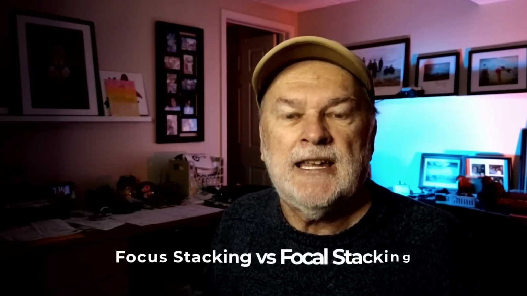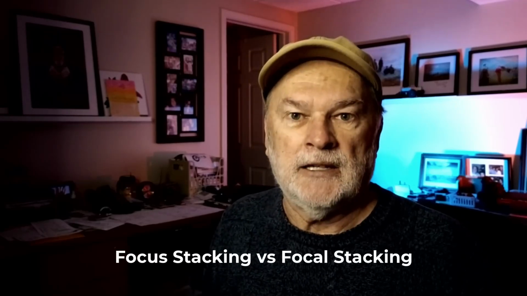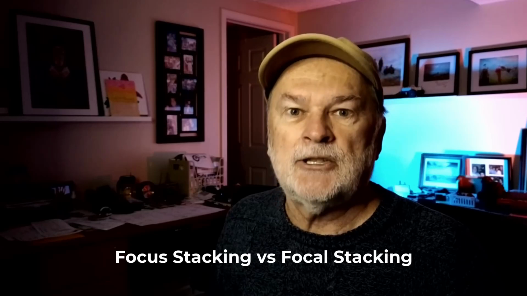Hey, everybody. I discovered something that I didn't even know existed that a lot of landscape photographers actually do. One is focal stacking, but then some actually do something called focus stacking. So, what is the difference between focus stacking and focal stacking? Are we ready for this? Let's do it.